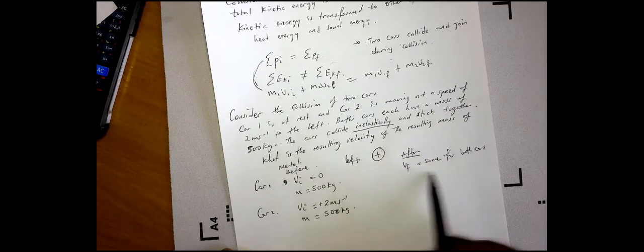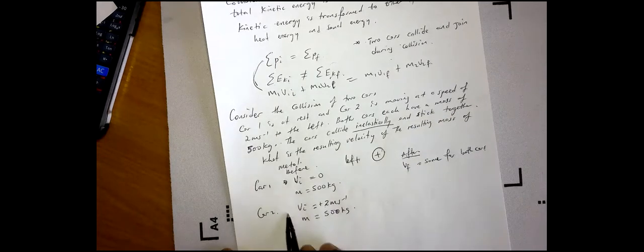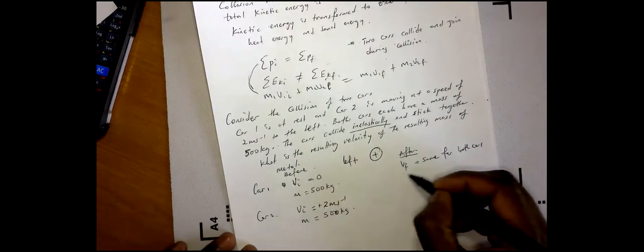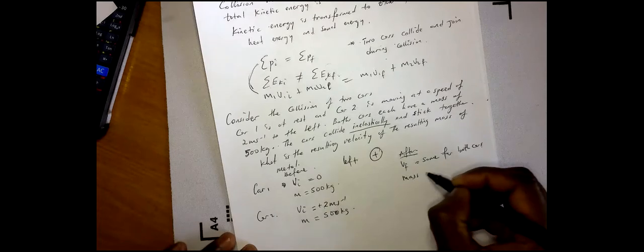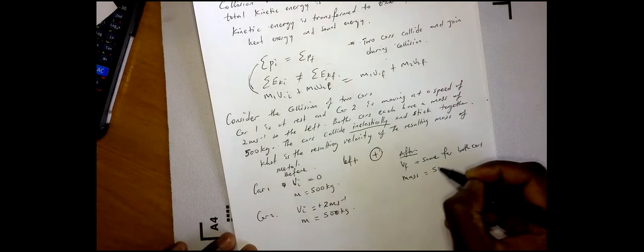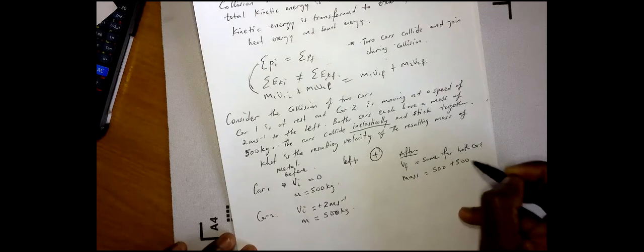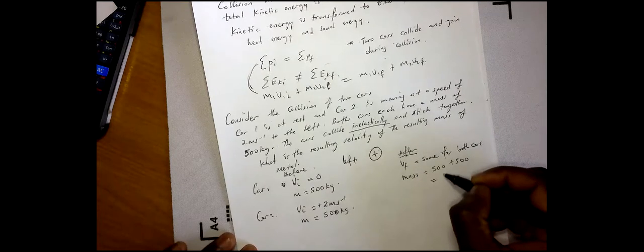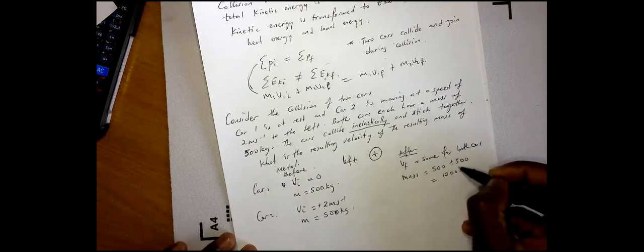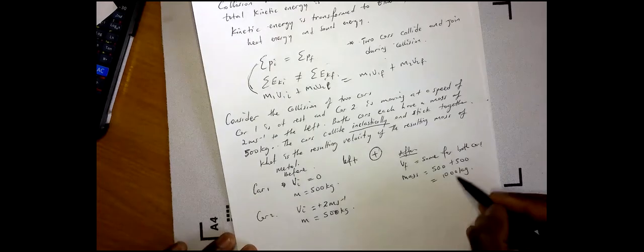So their V final should be the same. And the mass here is going to be 500 plus 500, which is equal to 1000 kg. That's what we have there.